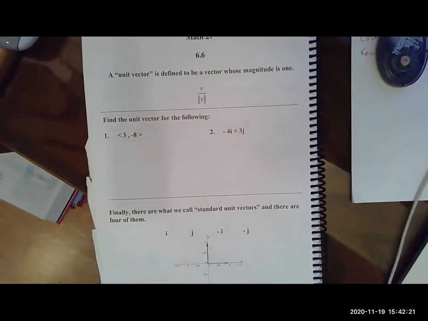Last thing that we'll look at in this section is called a unit vector. Like a unit circle, remember doing unit circles in trig? What does the unit imply? Anybody? What do you think unit means? Hope you know, because we did it in chapter 4, the unit circle, I think it was 4.2.